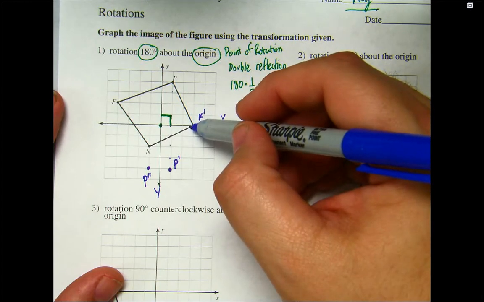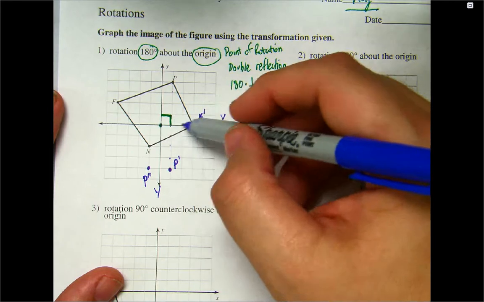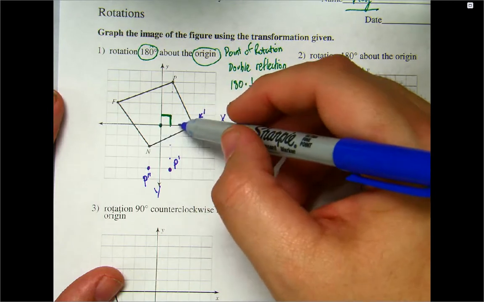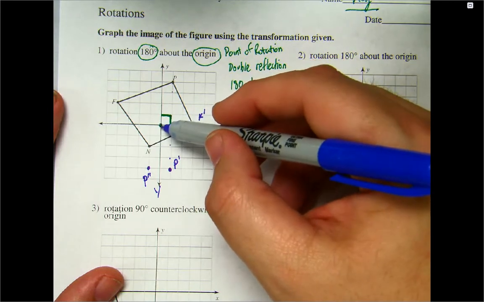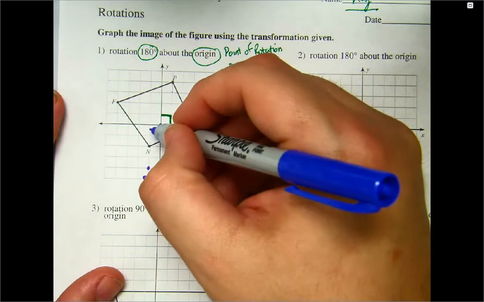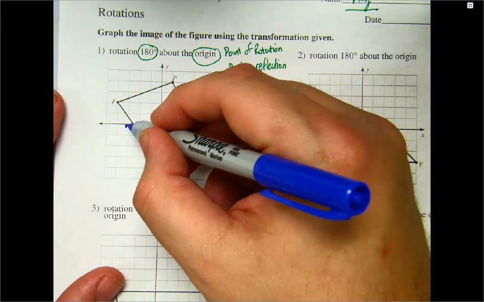The second one is going to go through Y. How far away from Y am I? 3 to the right, so I'm going to go 3 to the left. 1, 2, 3. There's K double prime.